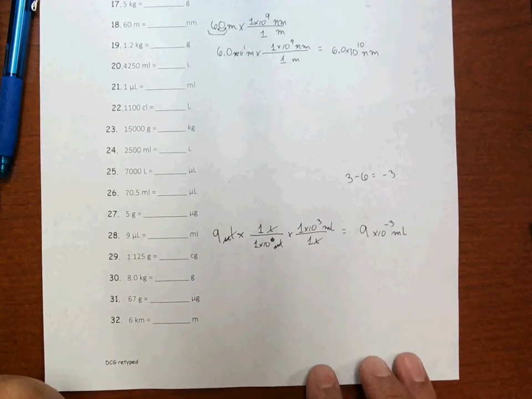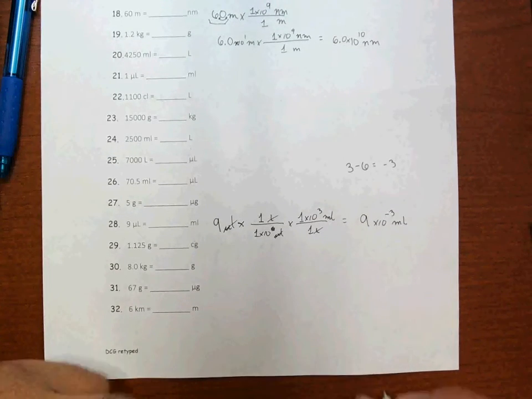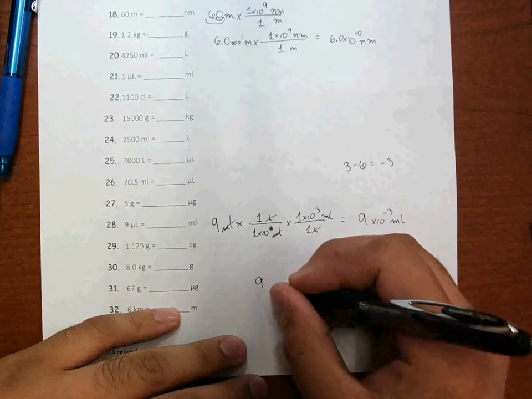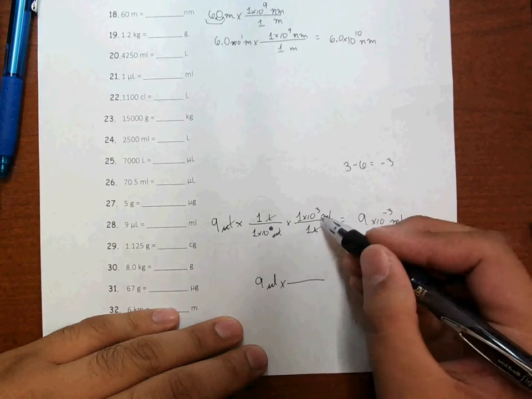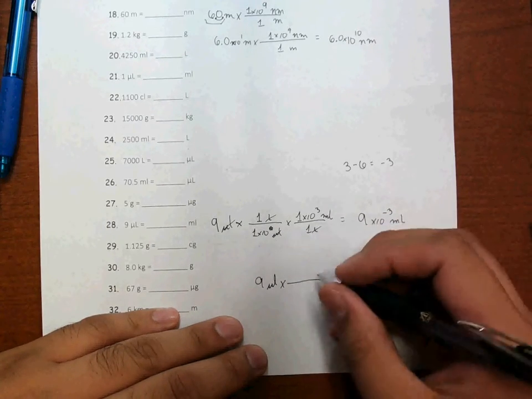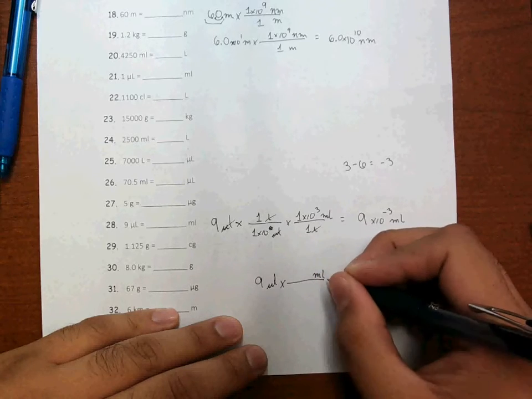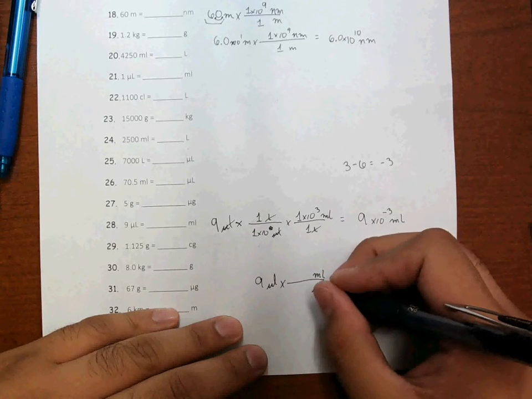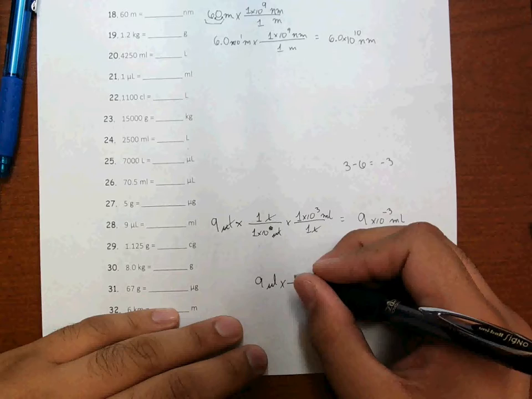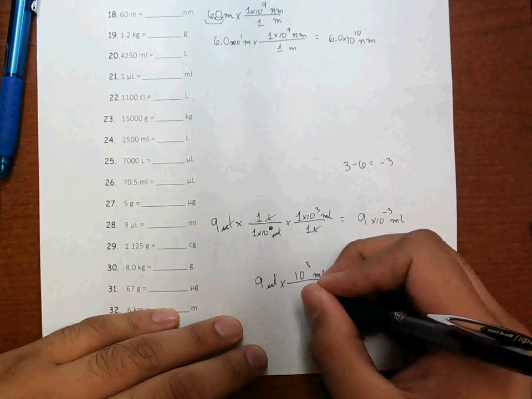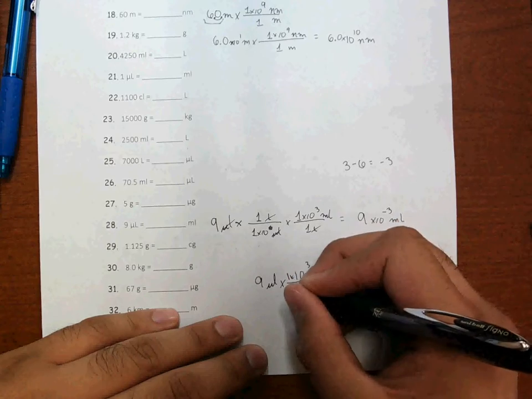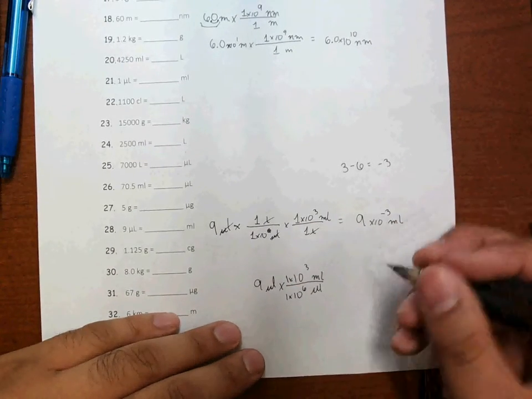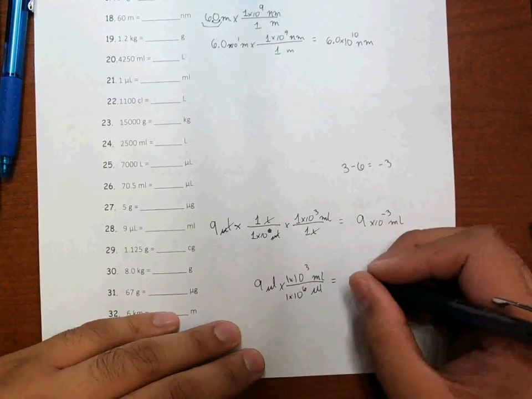Now, you may have noticed that I could do 9 microliters, and if I already know and learned my conversion factors, I know that I want to go to milliliters from microliters, and milliliters is times 10 to the 3, and micro is 10 to the 6, always 1 times 10. So I could also write it this way and still get the same answer.